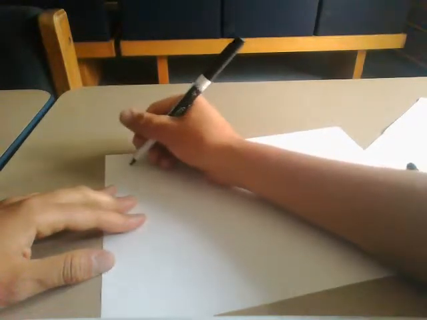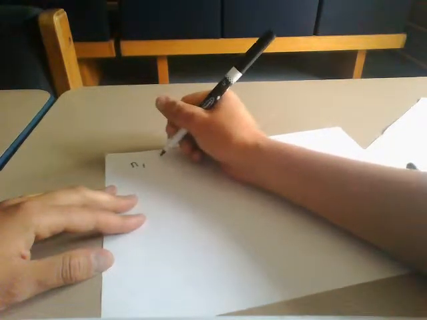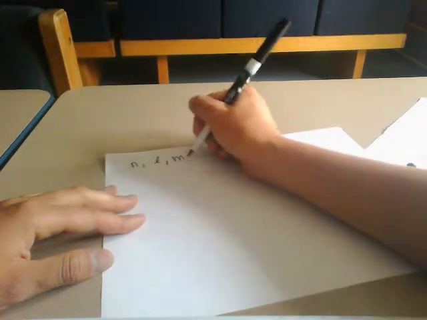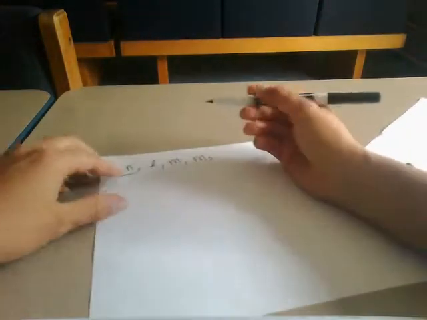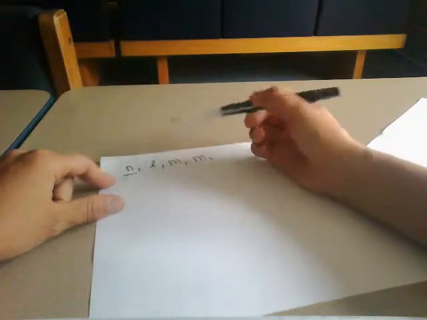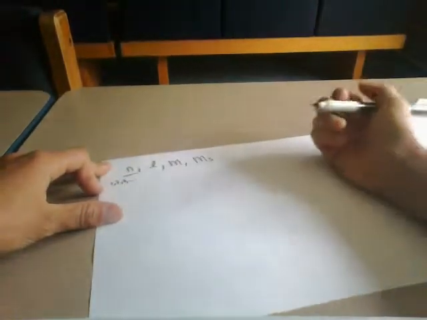We're going to talk about the spectroscopic terms of an atom. First, let's talk about the different quantum terms of an atom. We have N, L, M, and Ms. N is the different energy levels of the electron, which we know are 1, 2, 3, etc.